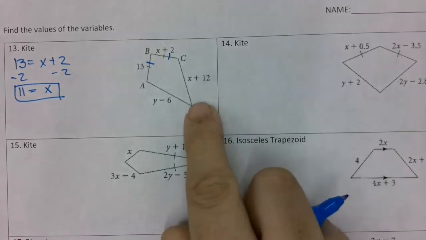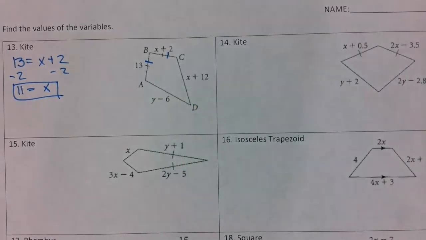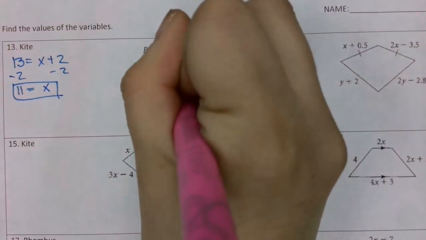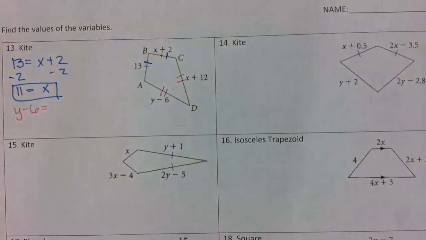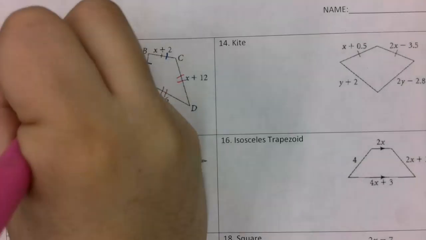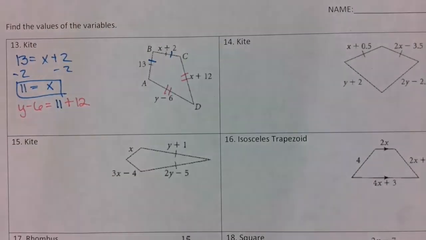And then this picture also has a y value. So these two are also the same length. So I'm going to have y minus 6 equals, and then instead of x plus 12, because I know x is 11, I'm going to plug in the 11 from my answer above. Then what do you want me to do?